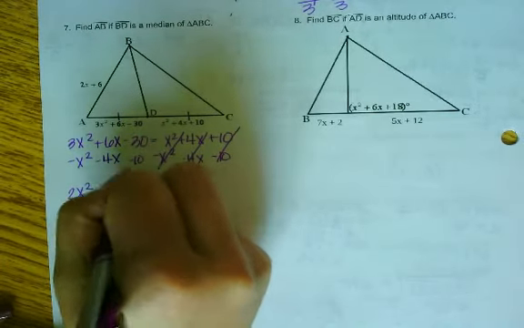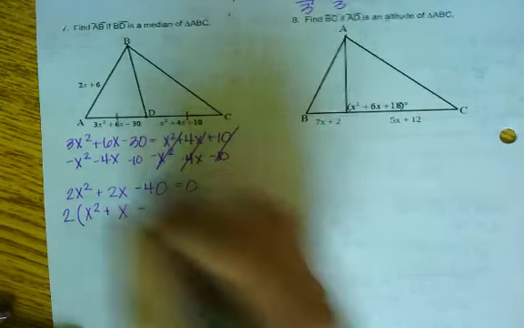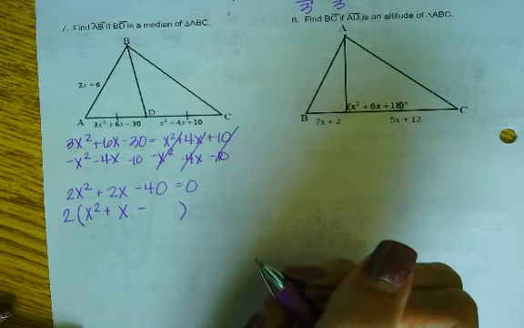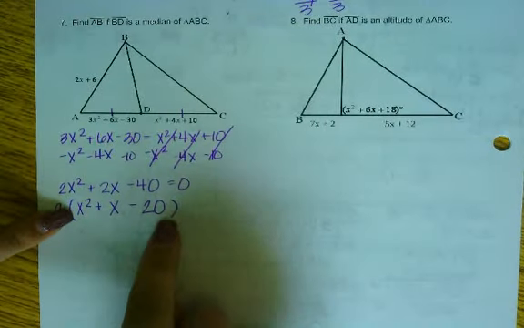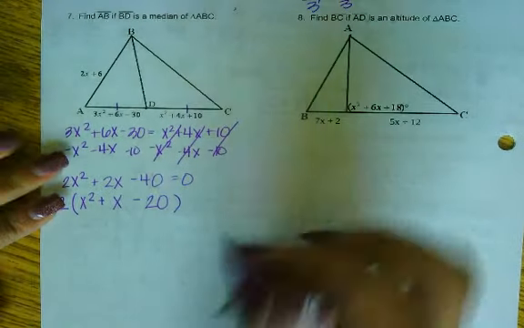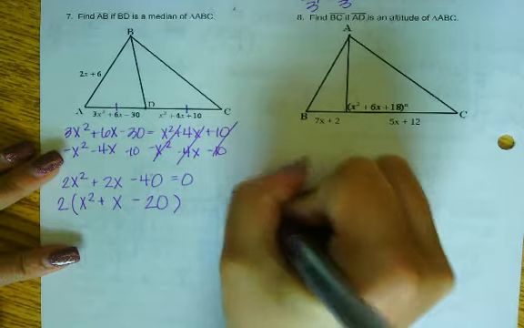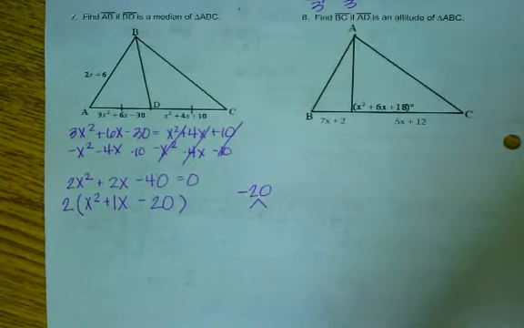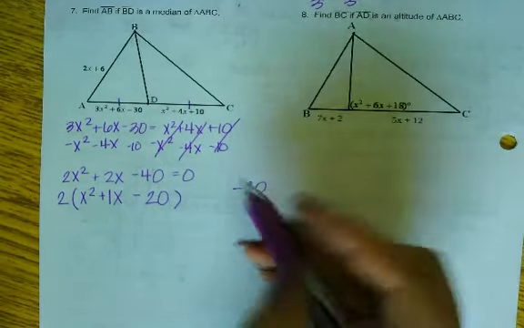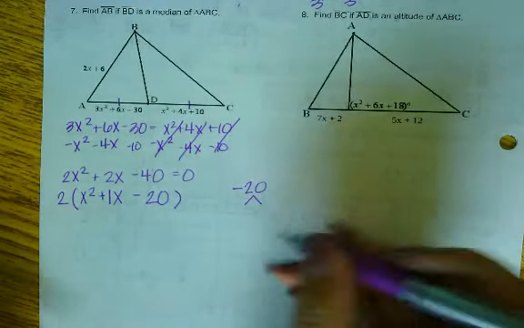Okay, so what times what is going to give me negative 20? 5 and negative 4. Okay, notice that when you add 5 and negative 4, it gives you a 1. So those are indeed the factors. So you have 2 times x plus 5, x minus 4. Okay, now how do I get what x equals?